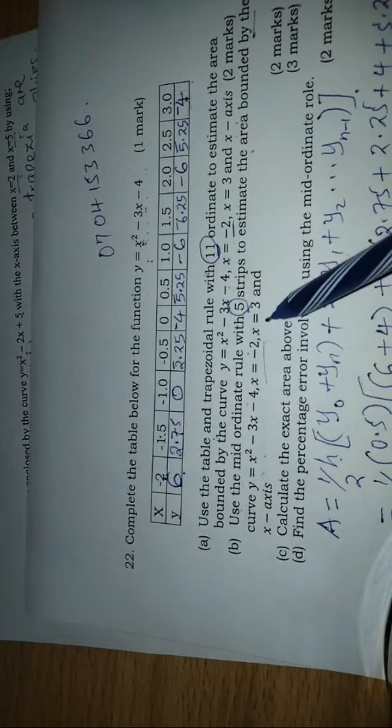The next is telling us to find: use the mid-ordinate rule with 5 strips to estimate the area bounded by the curve y equals to x squared minus 3x minus 4, x equals to -2, and x equals to 3.